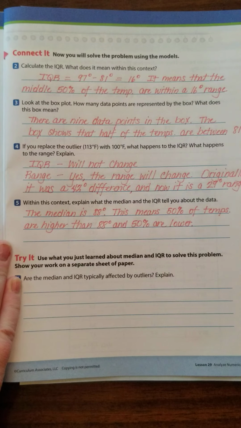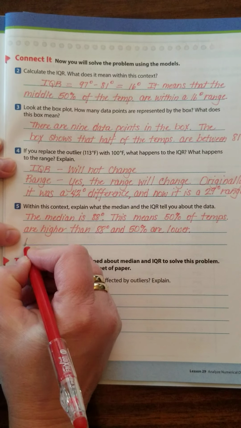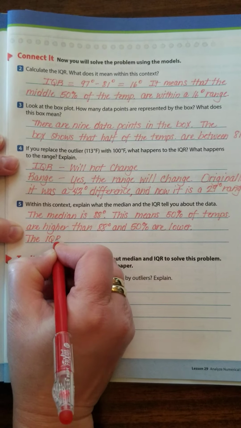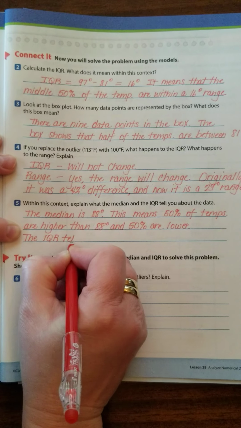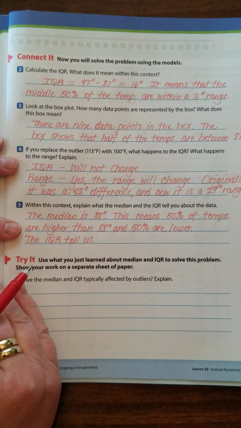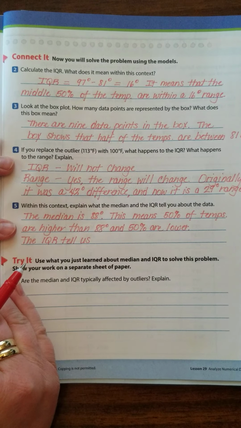Now we need to answer about the IQR. What does the IQR tell us? The IQR is going to tell us what, guys? What does the IQR tell you? It tells you the range of the middle 50%.